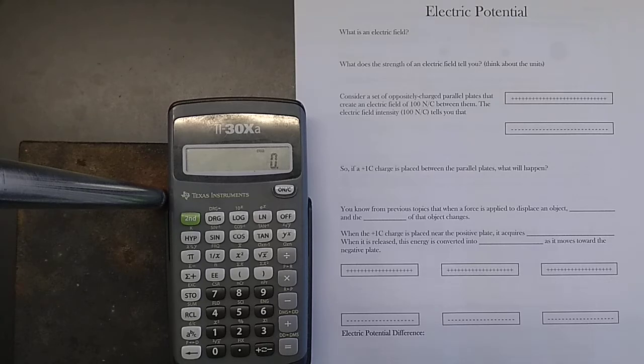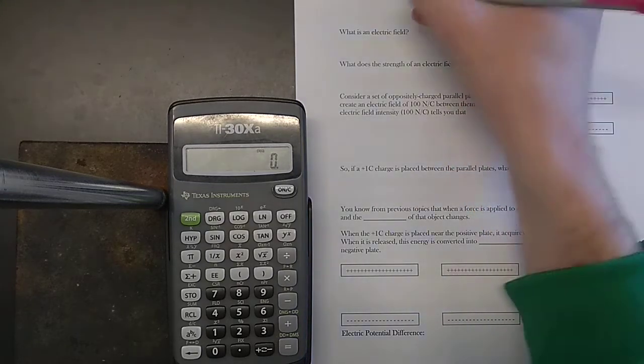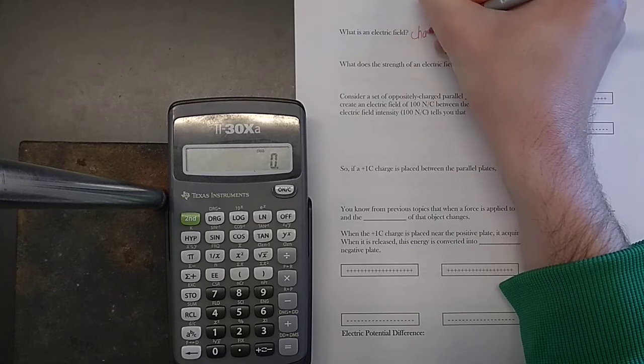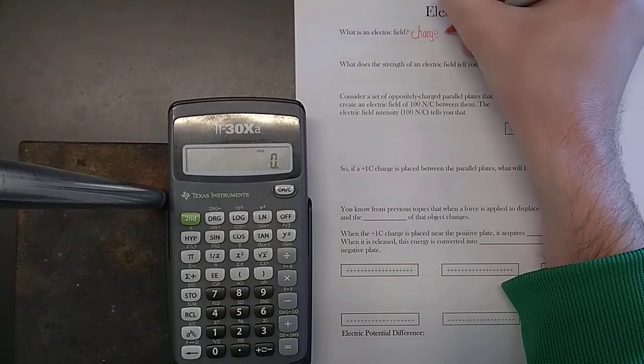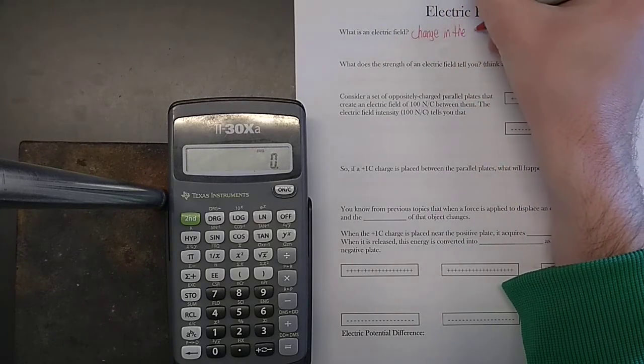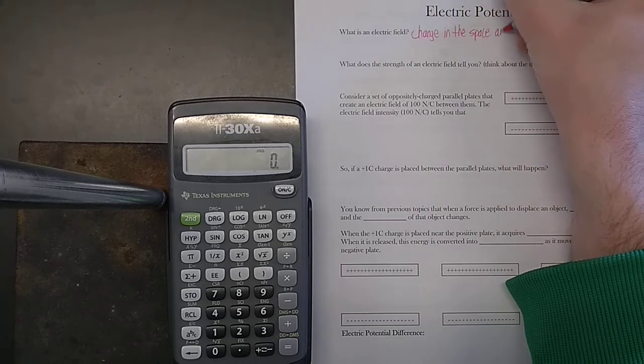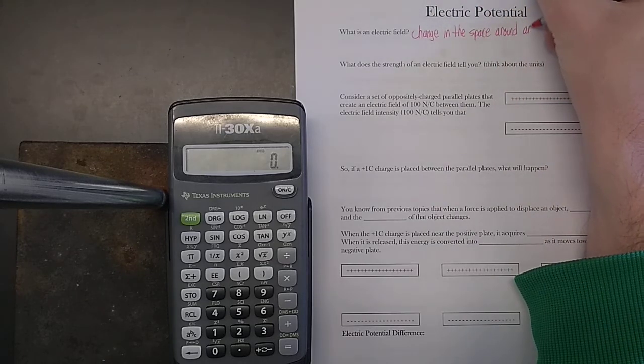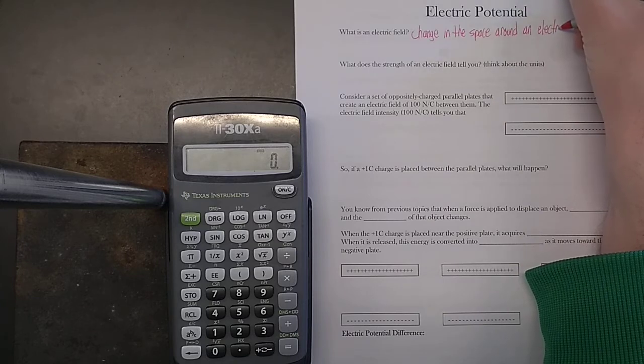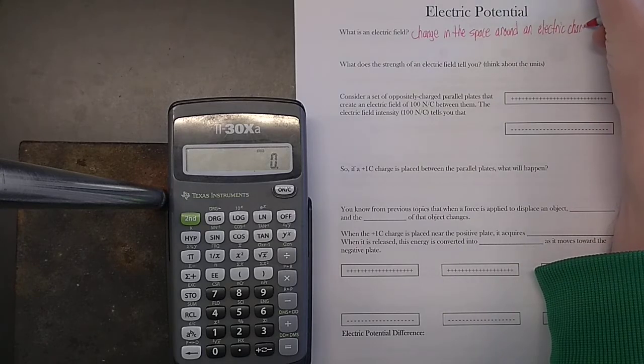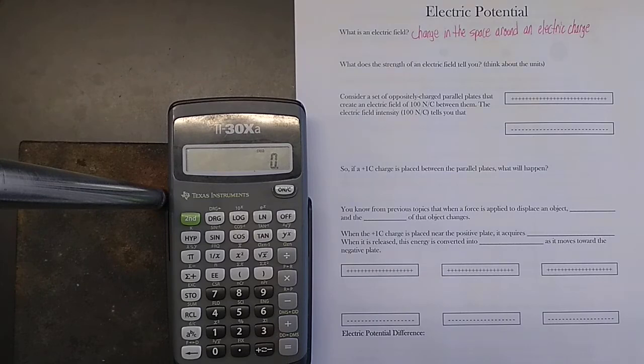What is an electric field? This was a kind of tricky concept from the electrostatics part of this unit. An electric field is, at its most basic level, a change or alteration or warping in the space around an electric charge. Electric charges have this property that they actually change the space around them to make other electric charges respond to them. This is how they can cause forces on things that they're not actually in contact with.